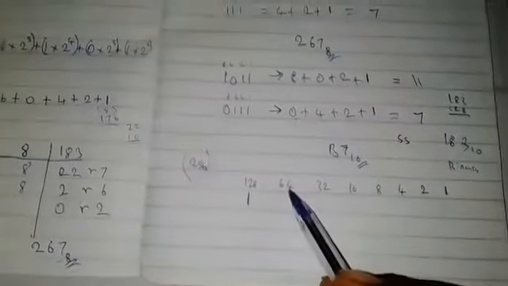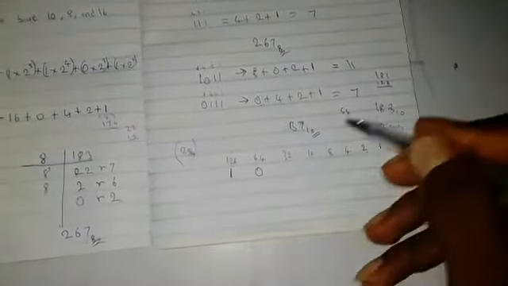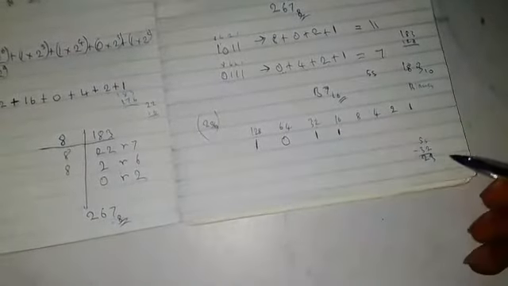Does 55 contain 64? No, 64 is greater than 55. So we are going to put down a 0. So we shift the 55 to 32. Does 55 contain 32? Yes. So we'll put down a 1. You see that? So since you have put down a 1, you are going to say 55 minus 32, and you have 23. Can you find 16 in 23? Yes. So you put down a 1 and you say 23 minus 16. It gives you 7.